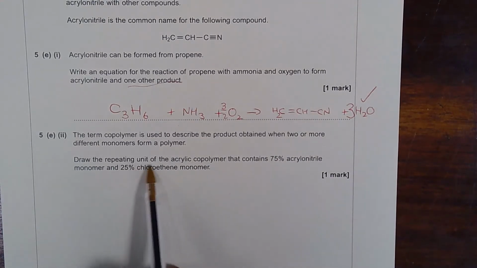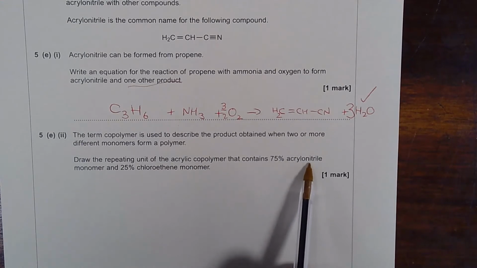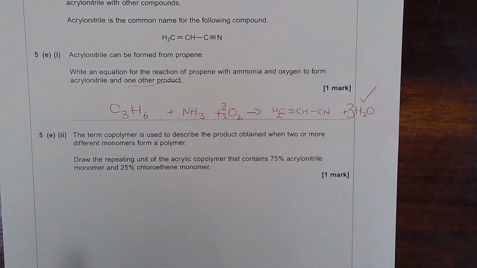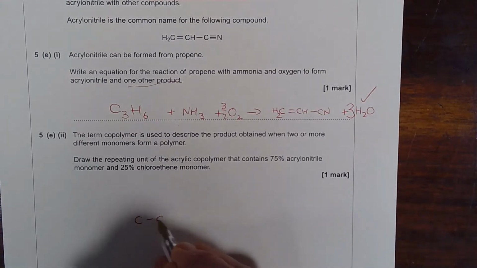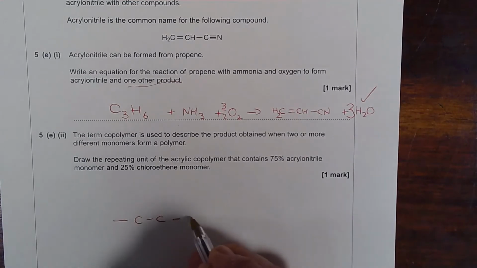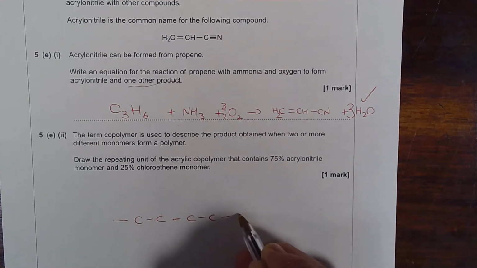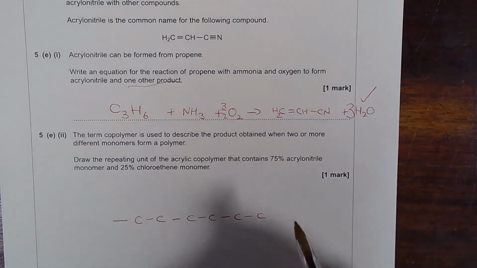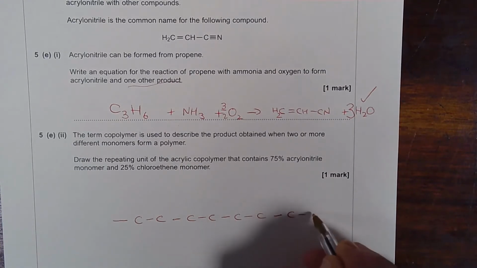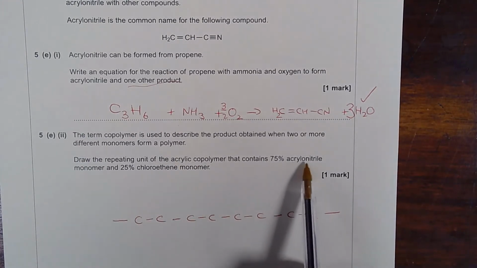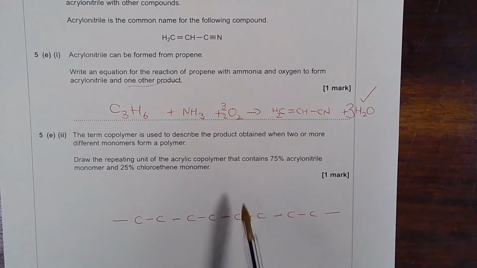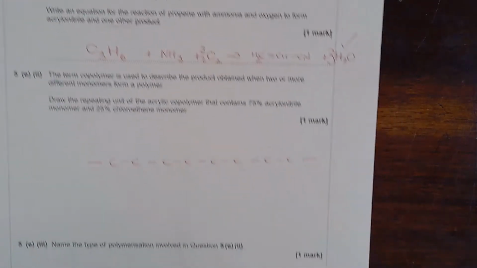So if you're going to do a repeat unit, you've got to have 3 times as much of this repeat unit compared to that. So in your long chain, you have a series of carbons, and this would not be a definitive answer. You would draw that number of carbons so that 3 of those units would come from the acrylonitrile, and only 1 of them would come from the chloroethene.